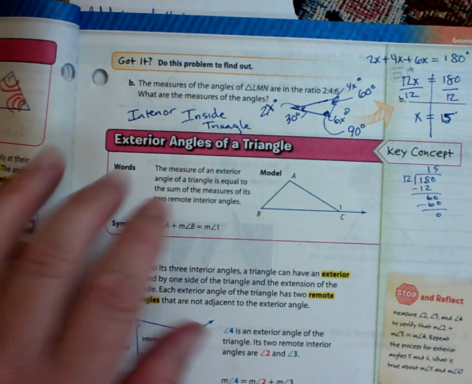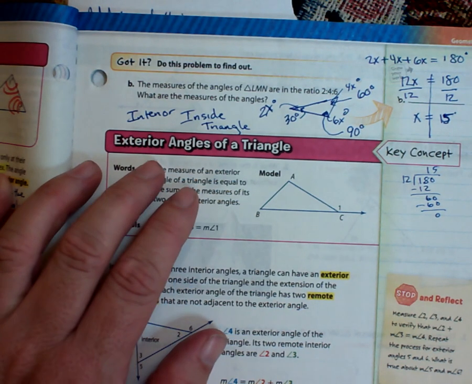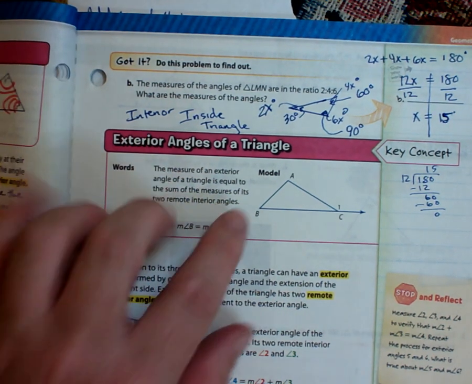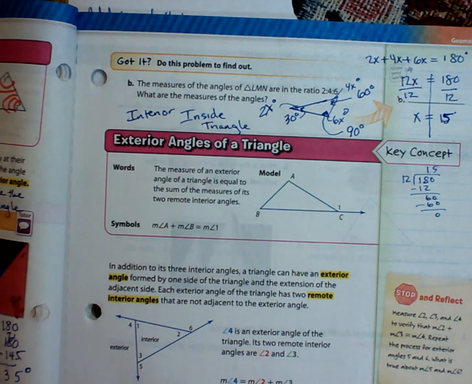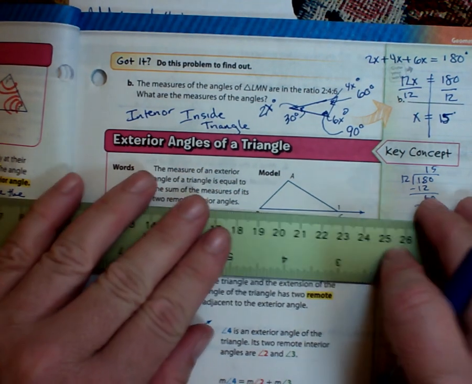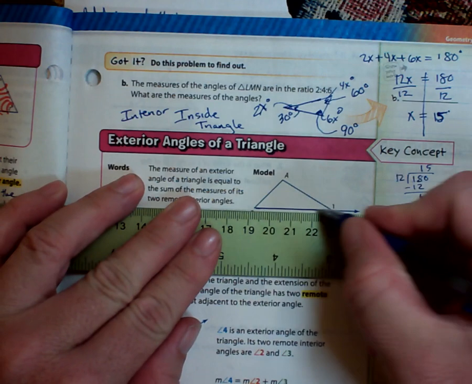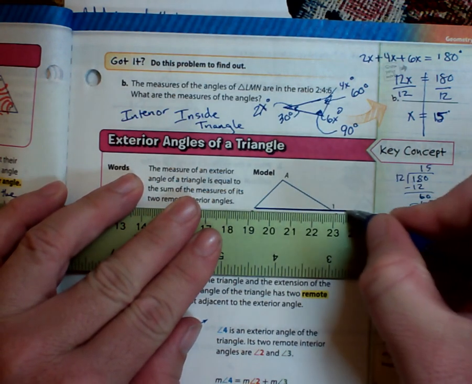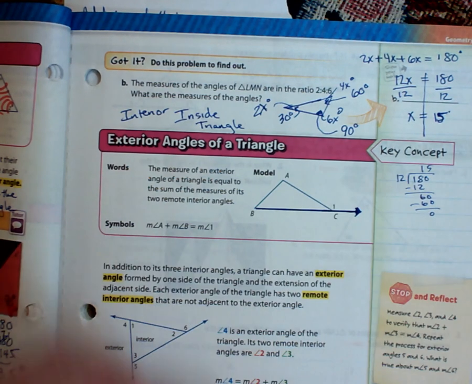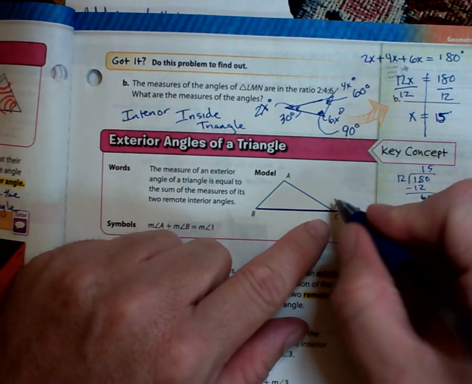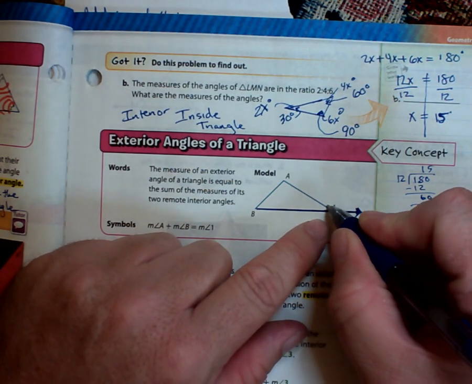That leads us to what happens with this special case of a single exterior angle. Here's our triangle drawn here. And look at this one ray. They've taken this ray and continued it along this side of the triangle, and it keeps going out past the triangle. And it creates a special angle right here.